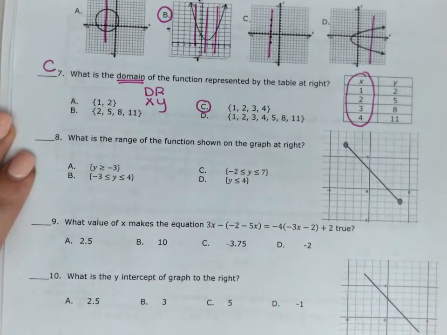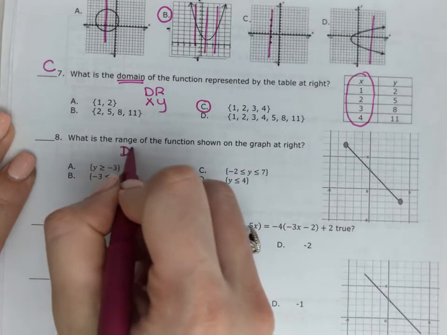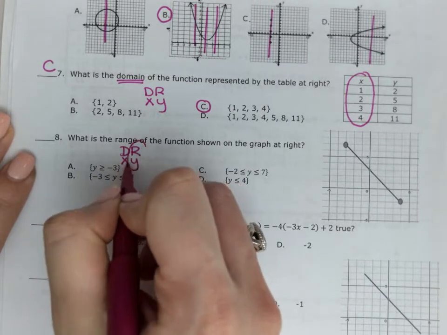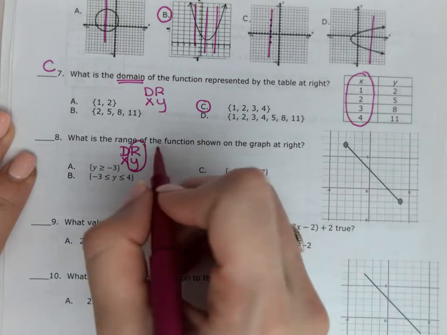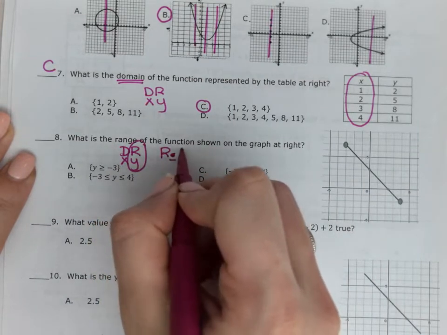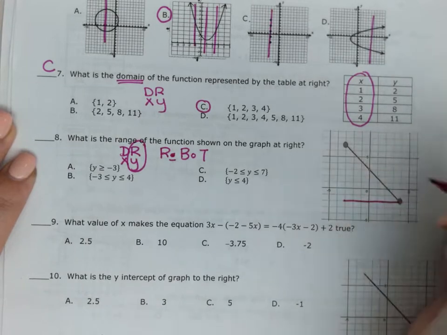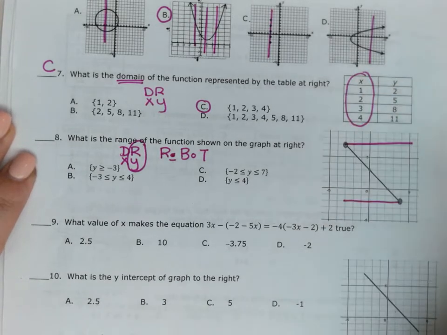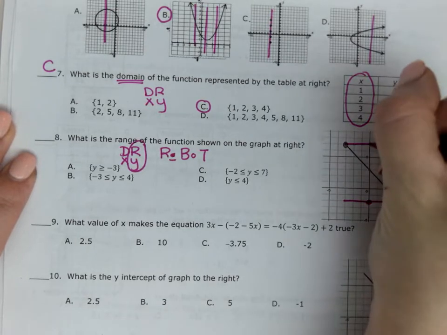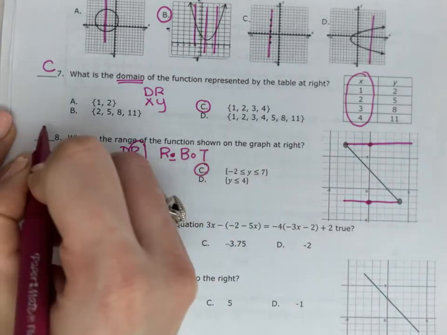What is the range of the functions shown? So just like the doctor's name, the range is now y values. And we also have robot. So bottom to top. So draw the bottom of your box and the top of your box. So the bottom is down here at negative 2. And the top is up here at 7.